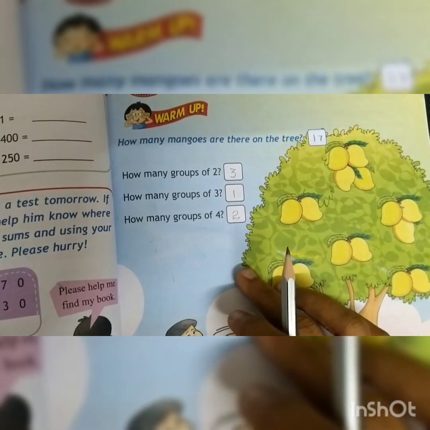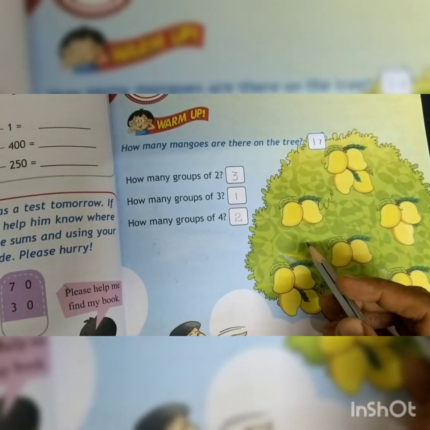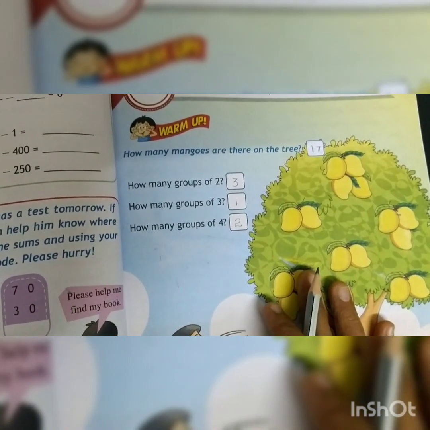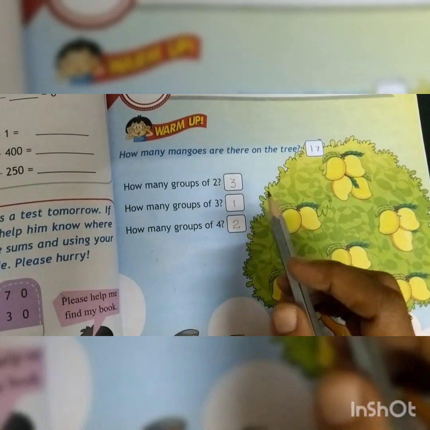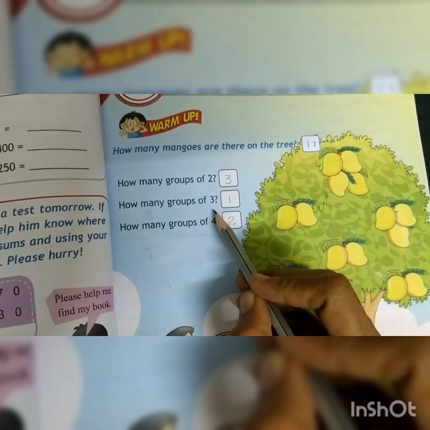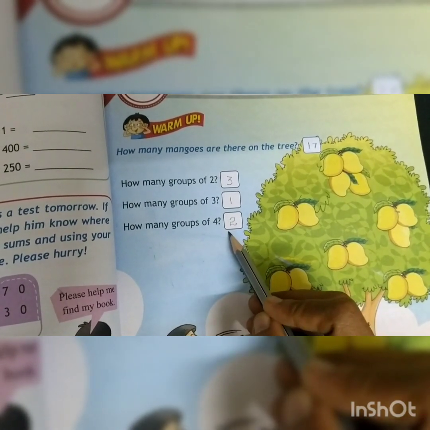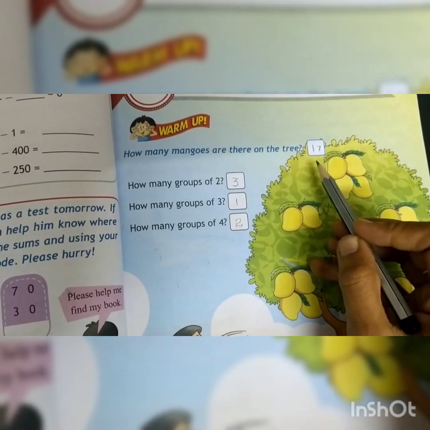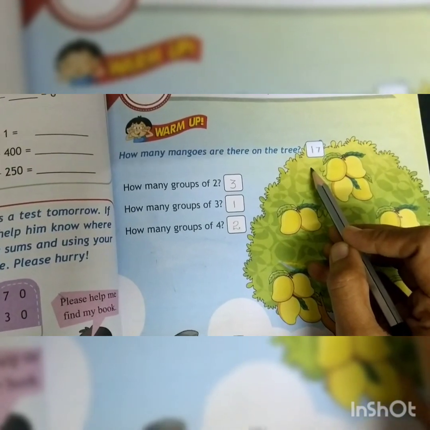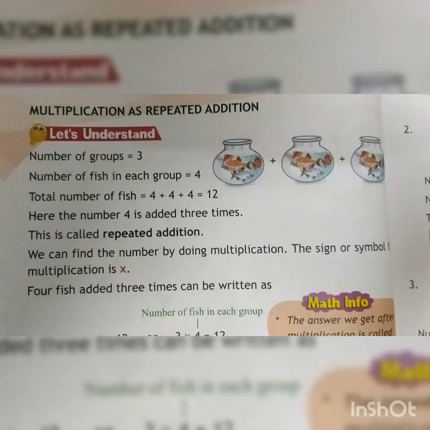Okay. Here we can see 17 mangoes in all. Here 2 multiplied by 3, 3 multiplied by 1 and 4 multiplied by 2, that is equal to 17. Okay, then all of you take next page.